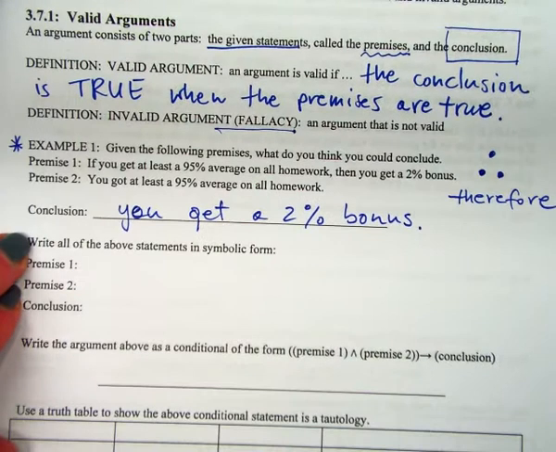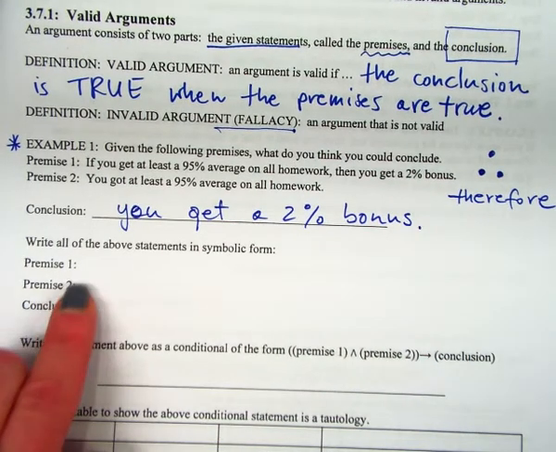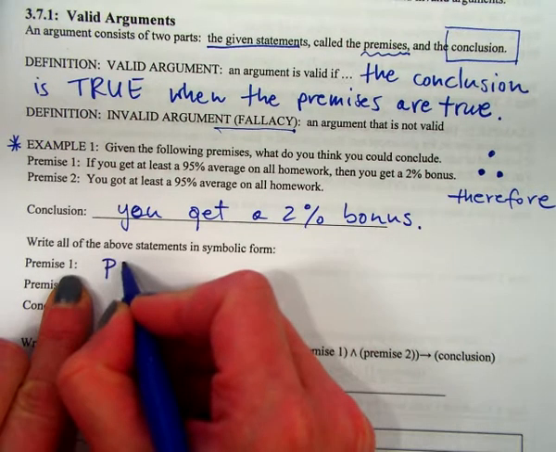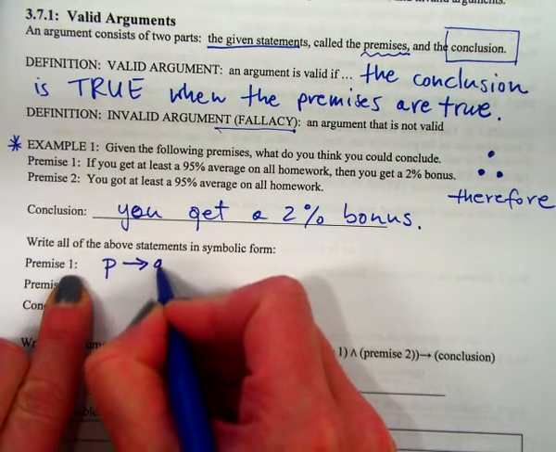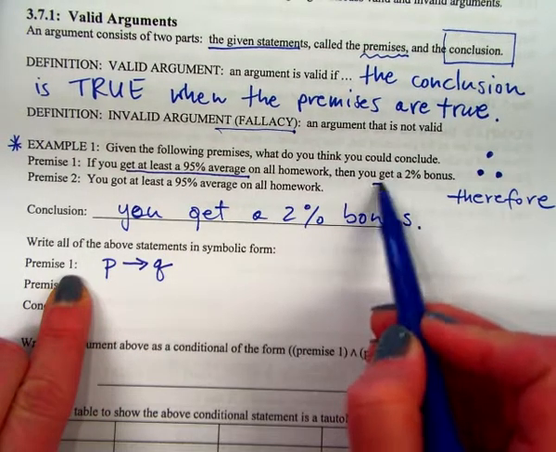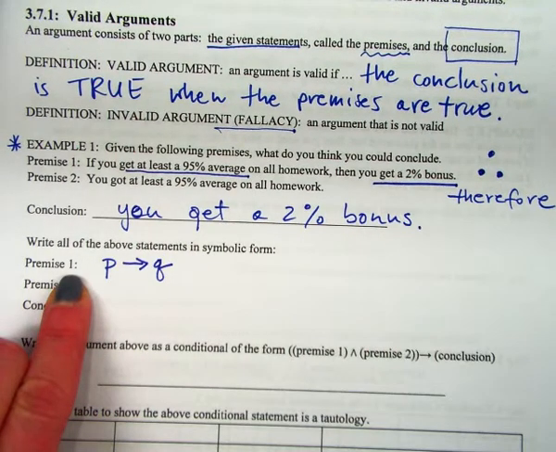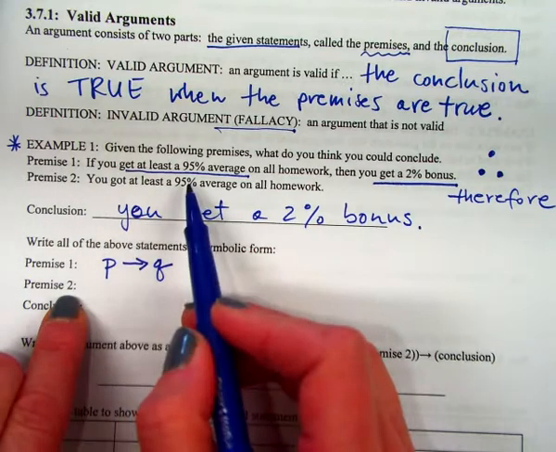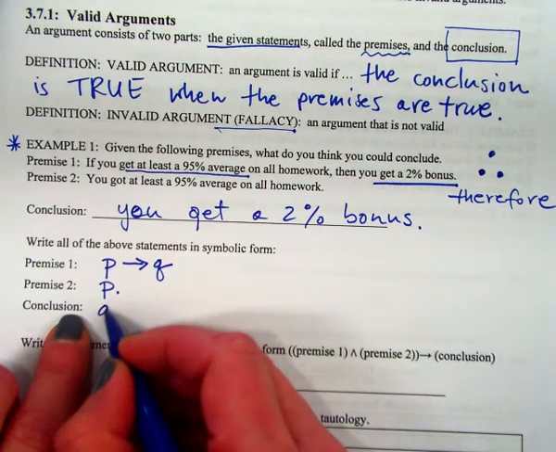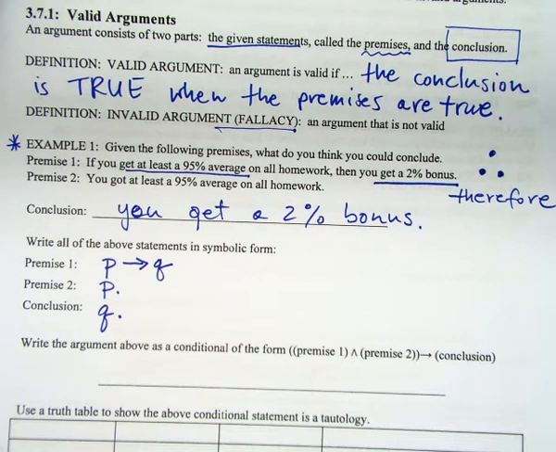So write all of the statements in symbolic form. Premise 1. It's an if and then statement, so it's going to be P arrow Q. If P, then Q. P is this. Q is this. Premise 2. What happened for premise 2? P happened. You got 95% on homework. And the conclusion was you got the bonus, so it's just Q.